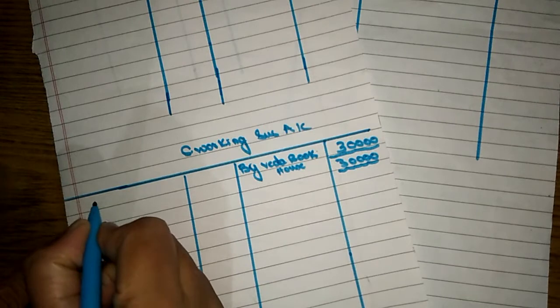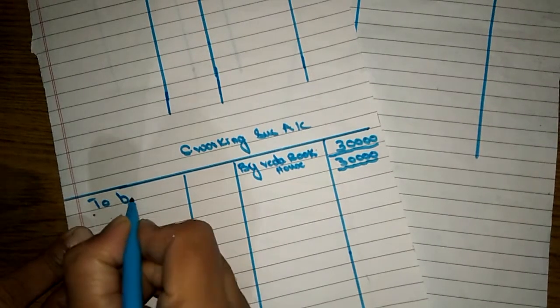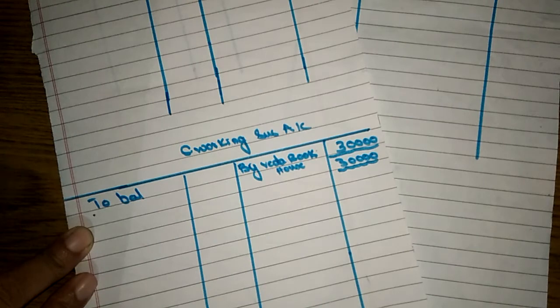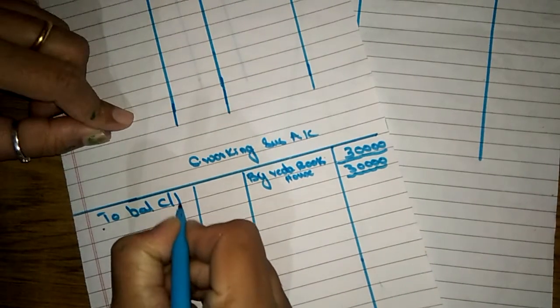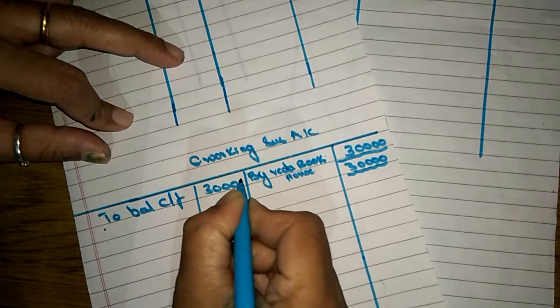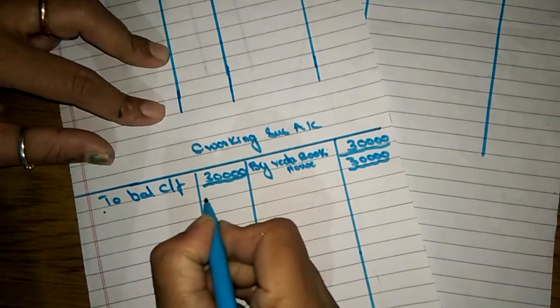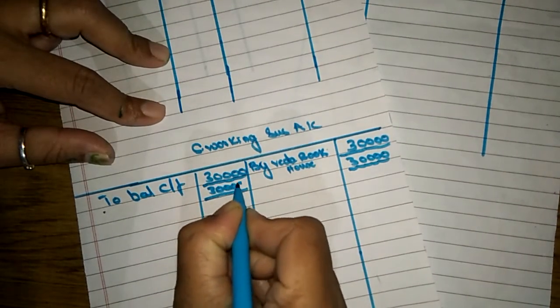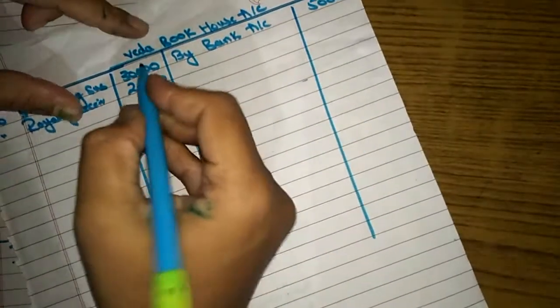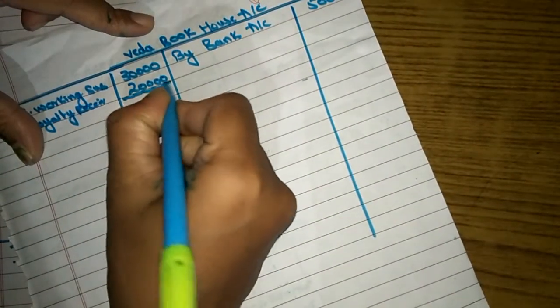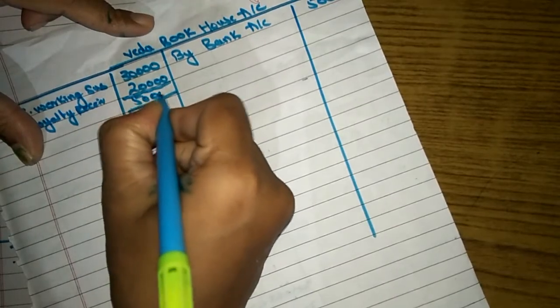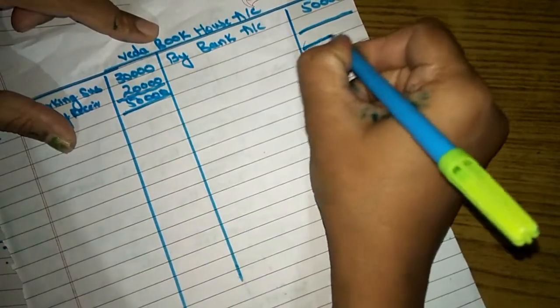So to balance carry forward, that is 30,000. Okay, so let's close this account also. 50, 50 both sides.